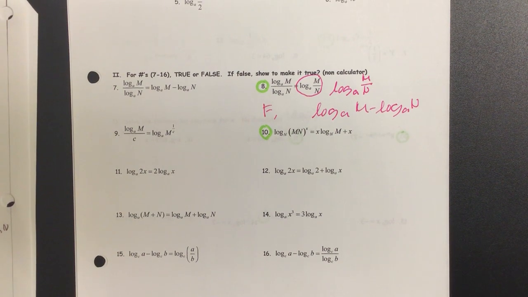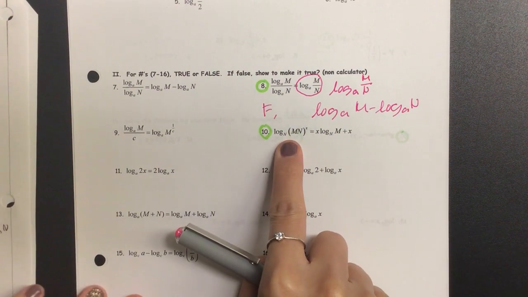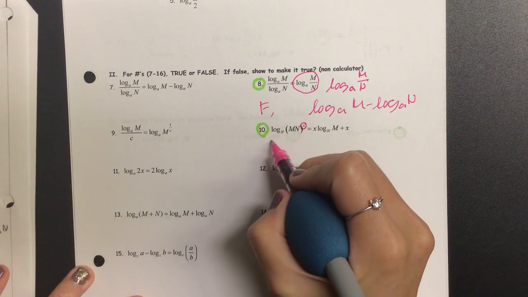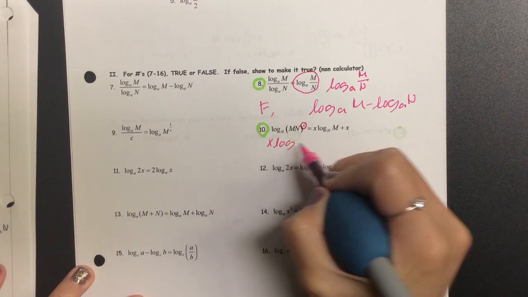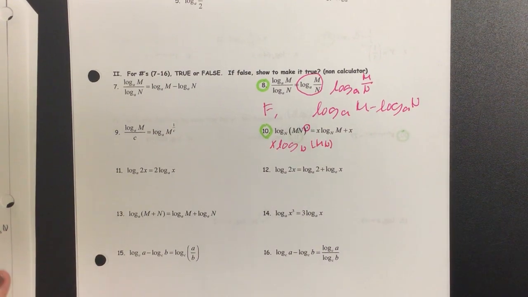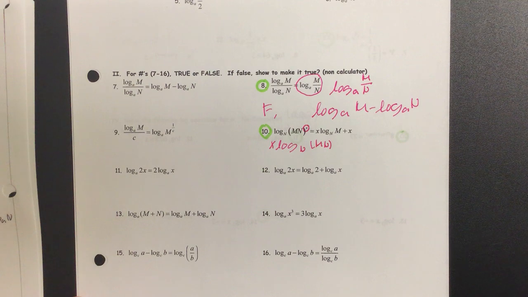For number 10, what do we think? True or false? I would start right here. Can we start by putting the x on the outside, in the front? So we have x log base n of m times n. And then what do we do after that? Separated by what operation?